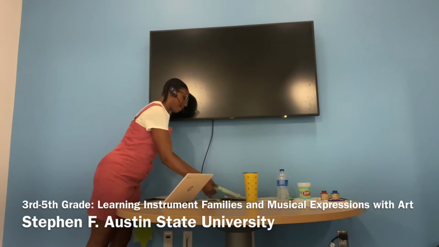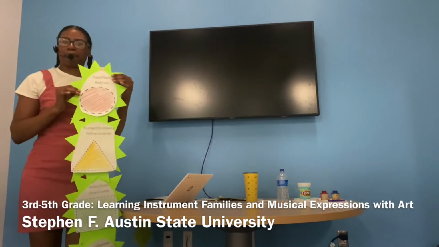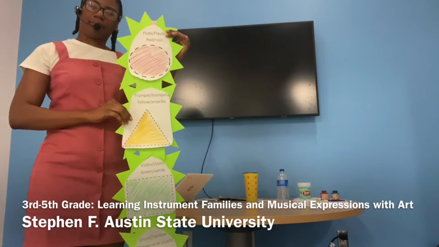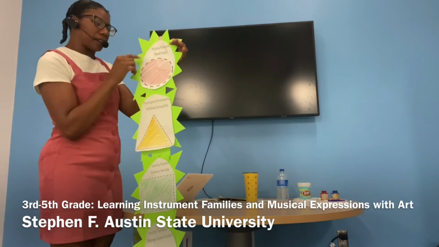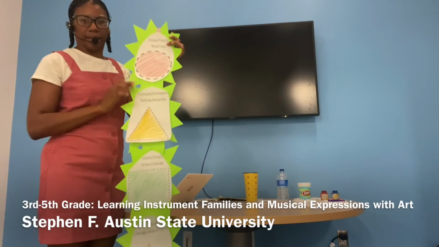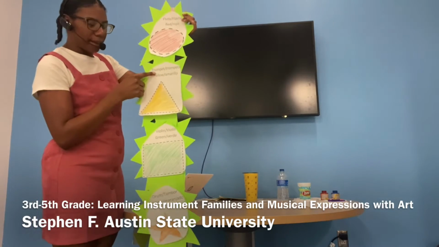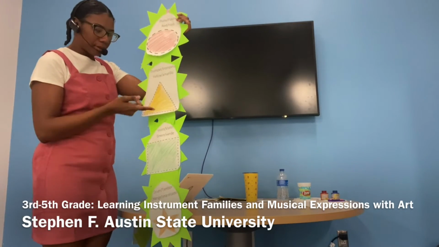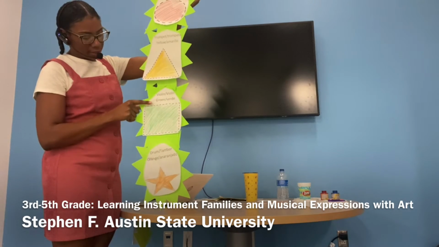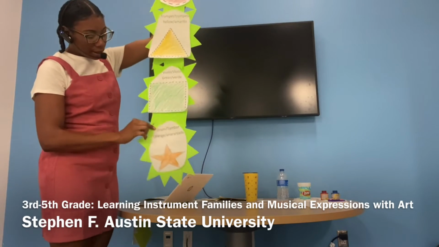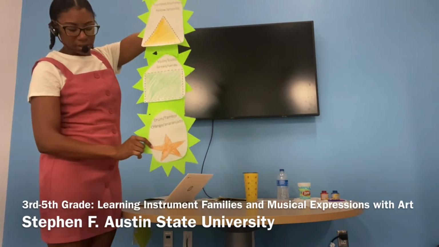Some of you guys have shape buddies, which look like this on your paper. So in this example, I have some shapes. And on the shapes, they each have an instrument. So you guys are going to color the right color for each instrument. So we have flute as red, and it's a circle. And then we have a trumpet as yellow, and it's a triangle. And then here we have a violin as green, and it's a square. And then lastly, we have drums, which is orange, and it's a star.